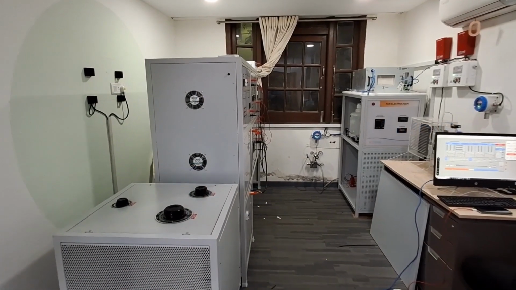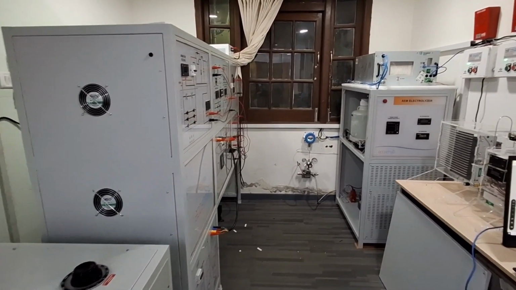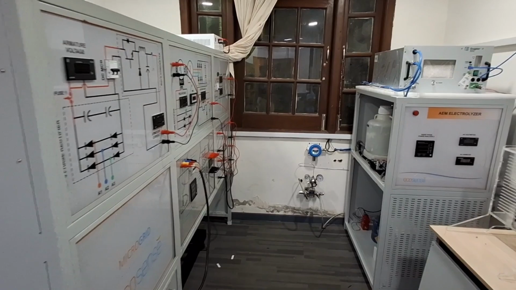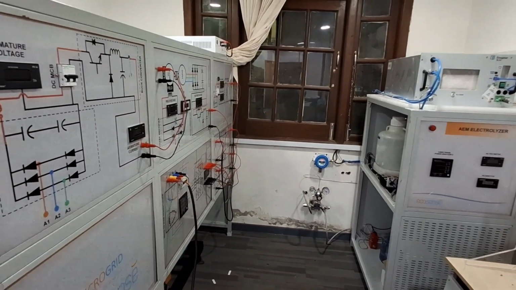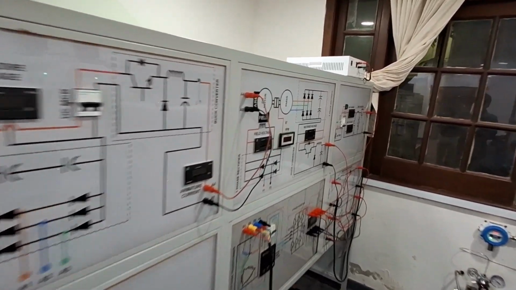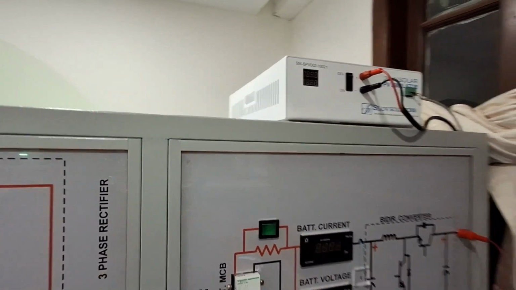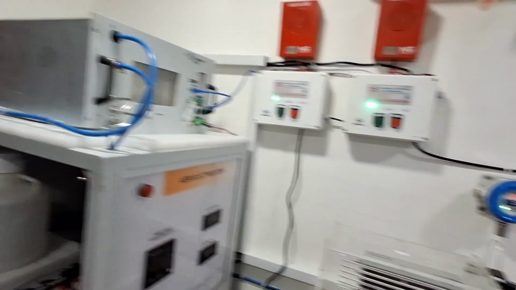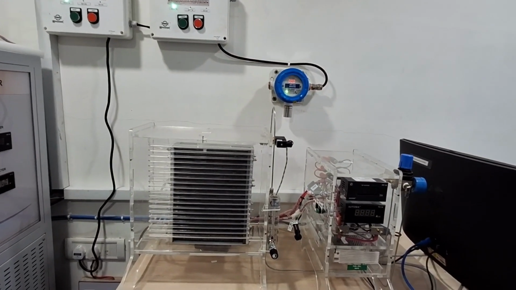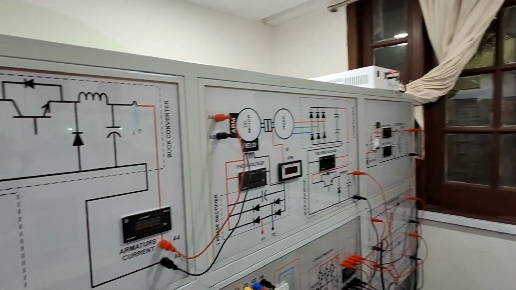This is a green hydrogen lab. We are entering the lab. In this green hydrogen lab we have three sources: a wind turbine emulator, one PV emulator, and one fuel cell. For storage we have a battery bank which is installed inside the wind turbine emulator.